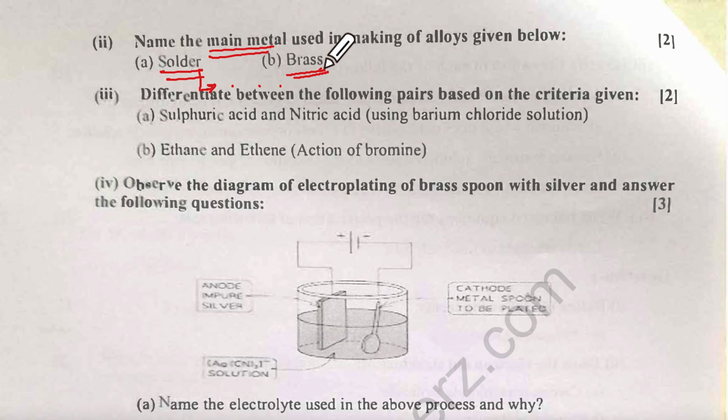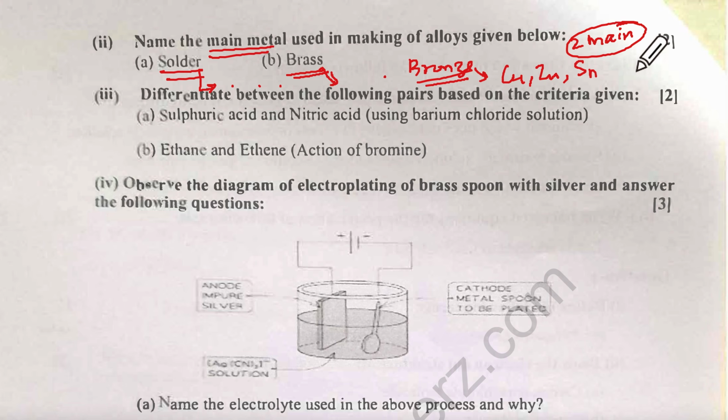In brass, which one is more? Copper is more. Now, if you look at bronze, which are more? It is copper and Sn. Now here they ask you which are the 2 main constituents. Look at the percentages. Is it copper and zinc? Copper and tin, remember. This is where lots of children get confused.